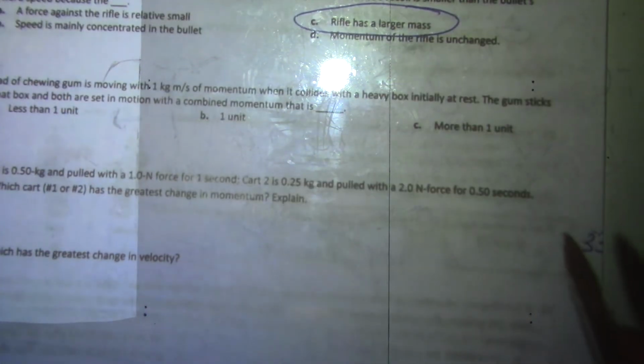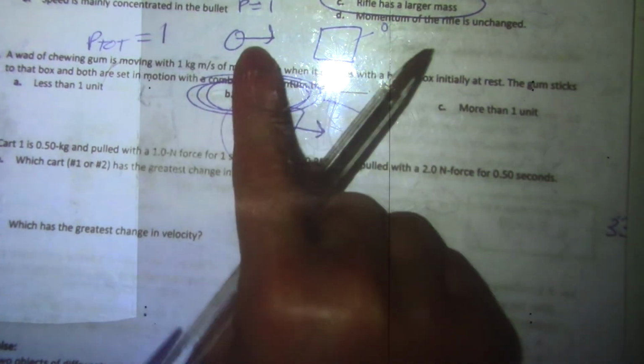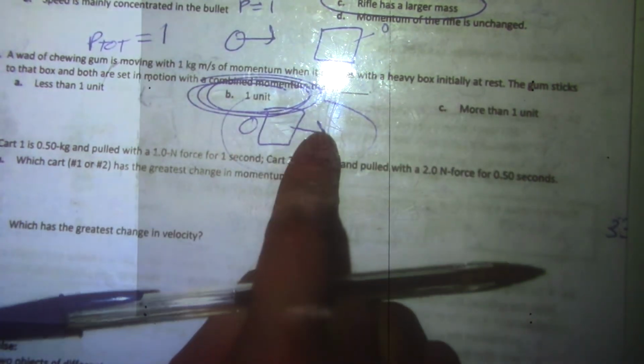A wad of chewing gum is moving to the right. It's got a momentum of 1 when it collides with a heavy box initially at rest. They stick together and then they're set in motion with a combined momentum of, well, think about it: my total momentum first was the 1 with 0, so 1. My total momentum after still has to be 1. The velocity is going to be less, right? It's going to give some of its momentum away, but the total amount of momentum is still the same. So it's just going slower, but I now have more mass, so it's still the same total momentum.